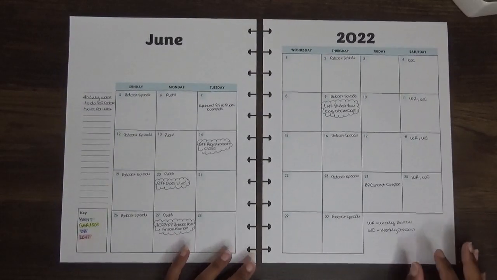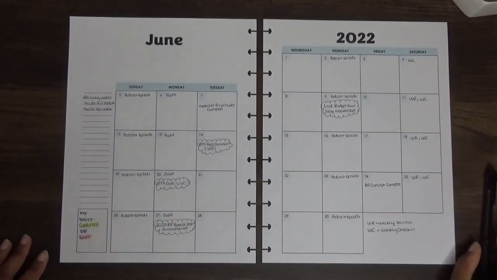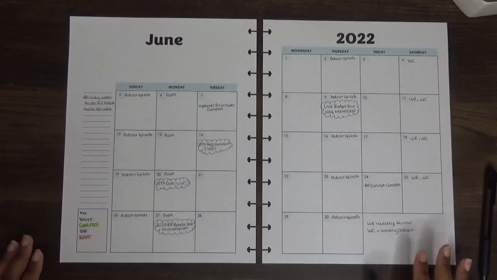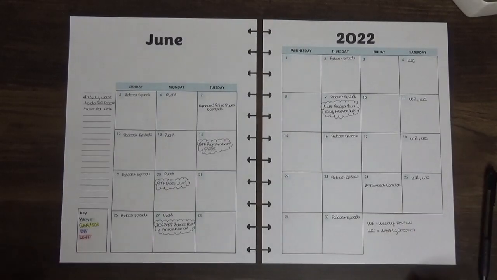That's all I'm going to put on here, and then anything else that comes up I will add throughout the month. So then the last thing I want to do is go ahead and color code.